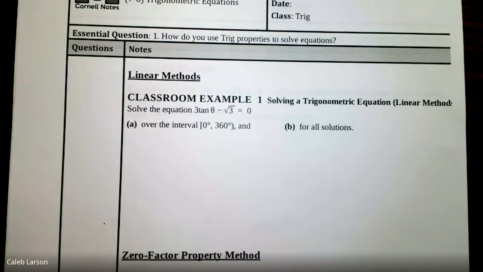So the essential question is, how do I use trig properties to solve equations? And so we've been working with these different trig equations, trying these little tricks quite a bit, and so this is our last section on that, and our last section in the year, I believe.